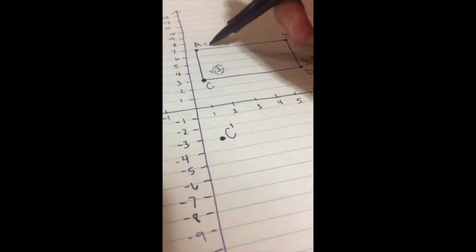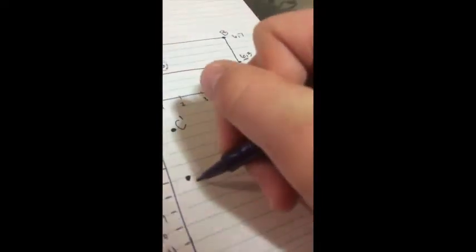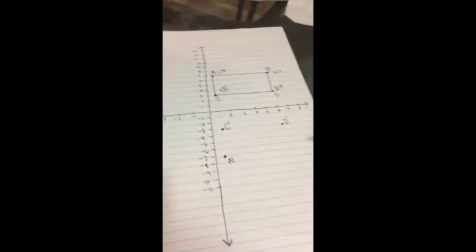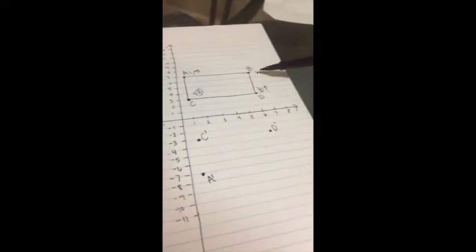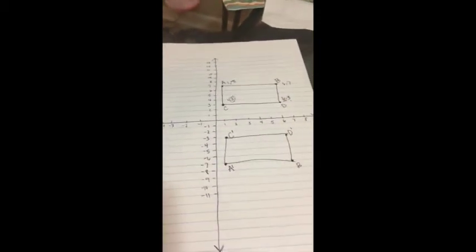And then we're going to do the same thing for A. A is going to be 1, 7, and then we know that 1 stays the same, but 7 changes to negative 7. And we're going to label it A1. And then we're going to do the same thing for B, 6, and then negative 7. So that is B1. We're going to connect the dots. And that's how we reflect an object like a rectangle over the y-axis.